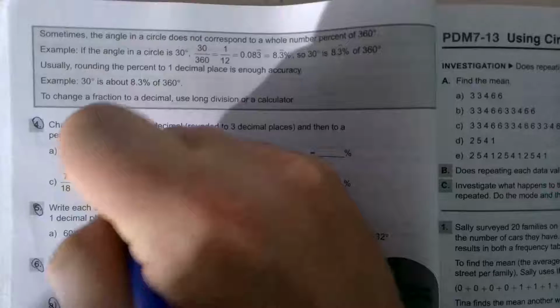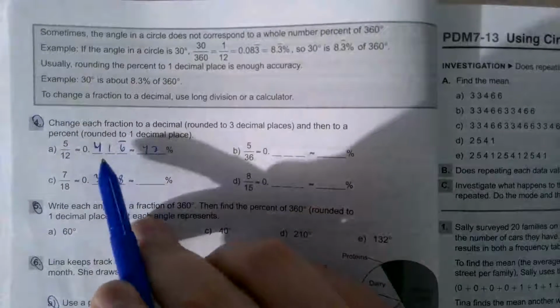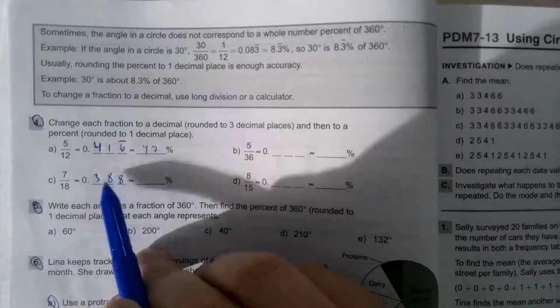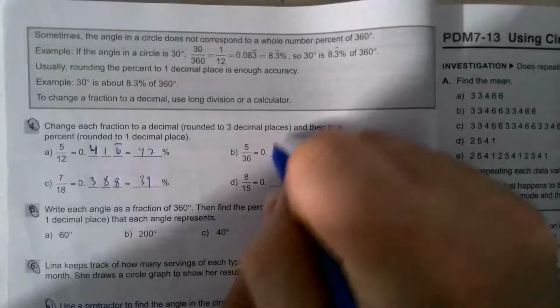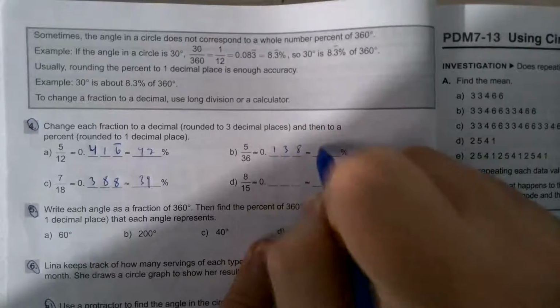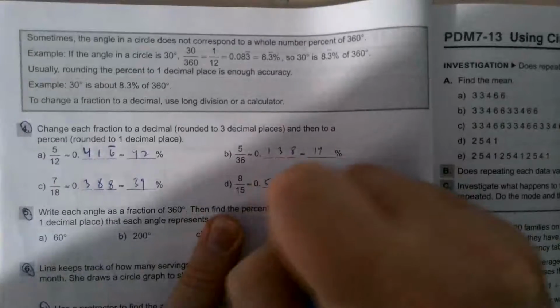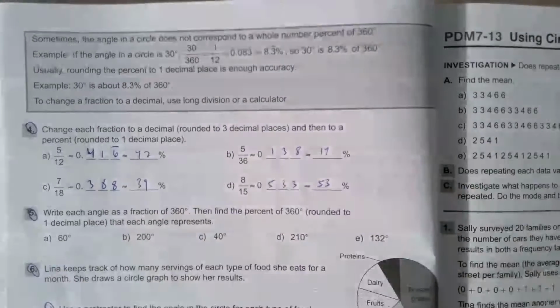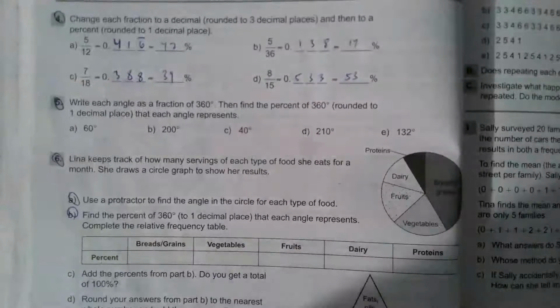Then we do the next one, and we can just go through each one of these and look at the digits and say, okay, what does this round up to? So if this is 41 and it rounds up to 42 because of the 6, this is 38, and this 8 tells me to round up, so it's 39. And we just go through this one at a time, and this is how we can find the percentages when we have not very nice numbers that we're dealing with. It's like 14%, and this one is 53%.